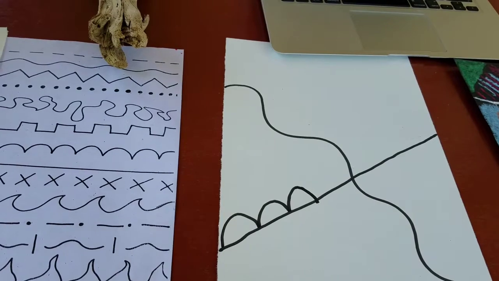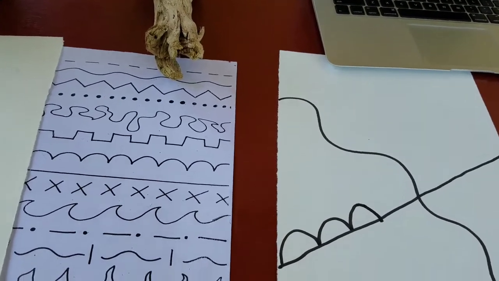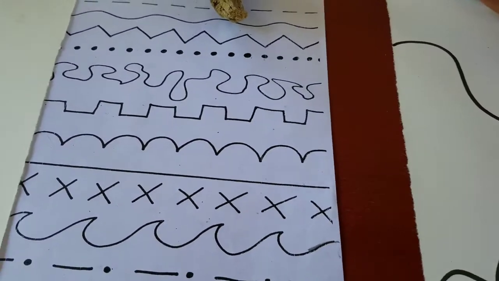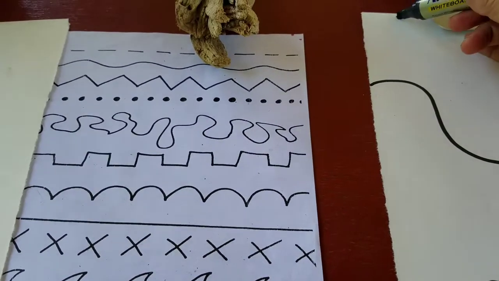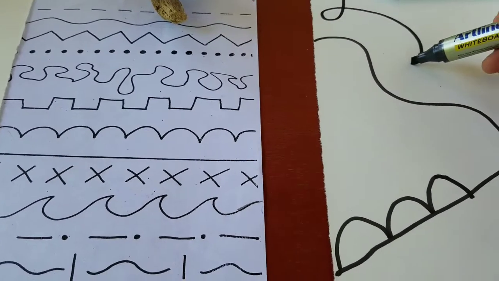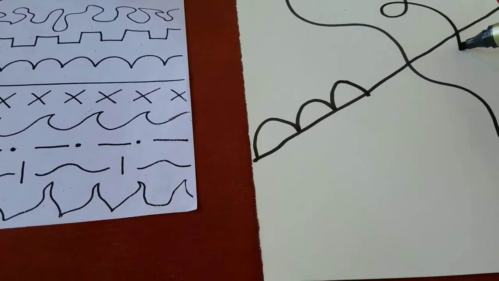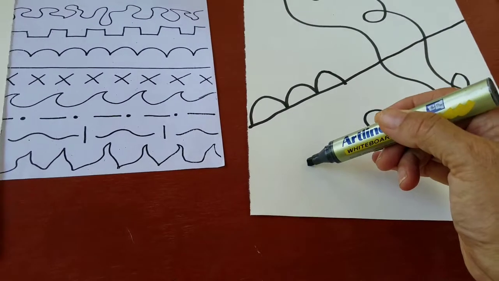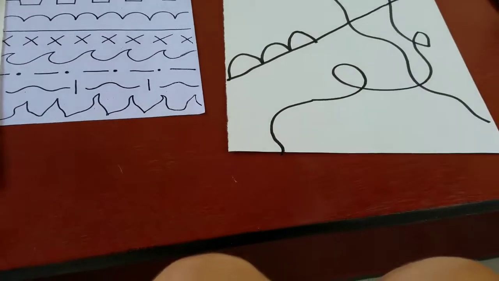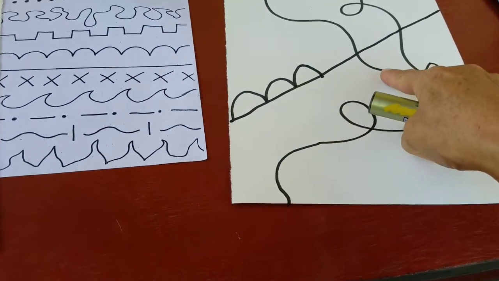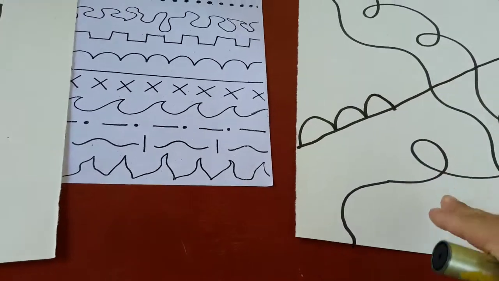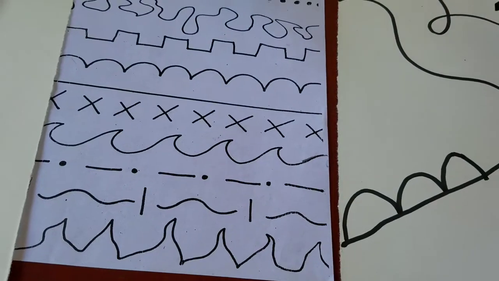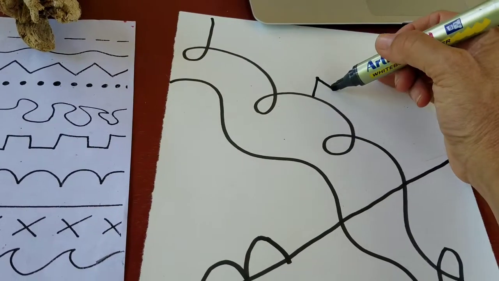Now I need 2 more lines. How about one that I do not have on the chart, which is the loopy line. So I'm going to go loop, de-loop, de-loop, and I'm going to go all the way down and around the paper. And now let's see, I have 1, 2, 3, 4. I just need 1 more line. I think I will do zigzag. Here we go.